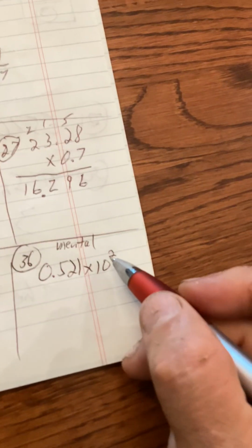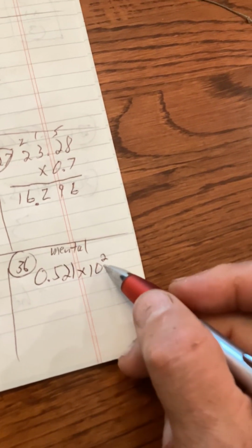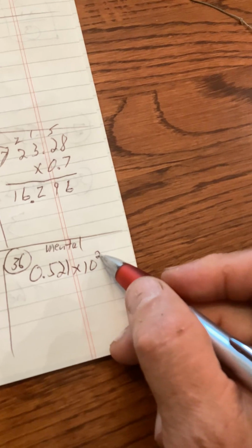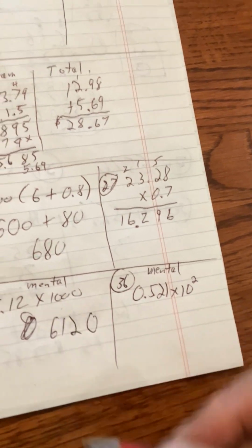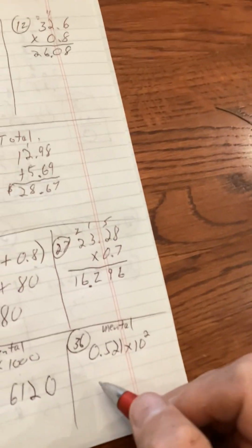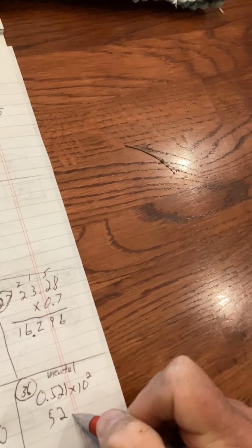And then here I'm just going to move it 2 to the right. So when it's 10 to the whatever, the exponent is how many places you're moving it to the right. When it's a number, the zeros are how far you move it to the right. So this is 2 to the right. So 52 and 1/10.